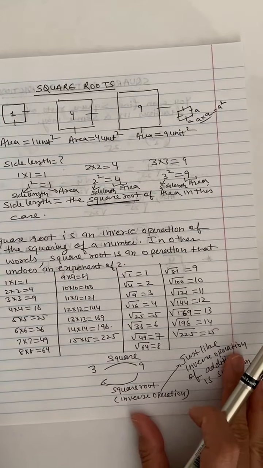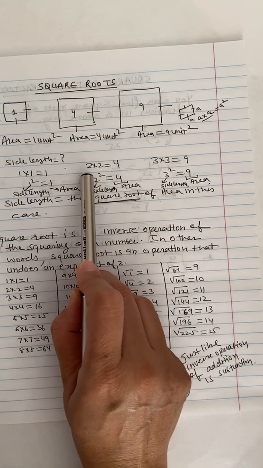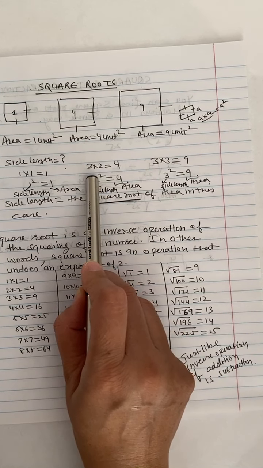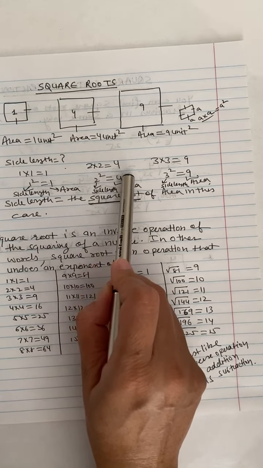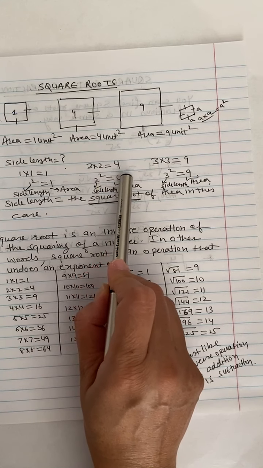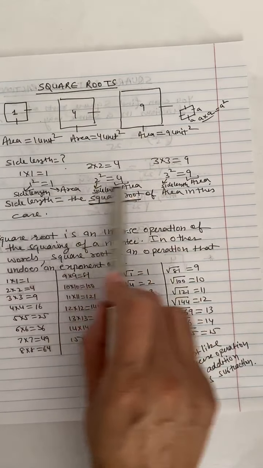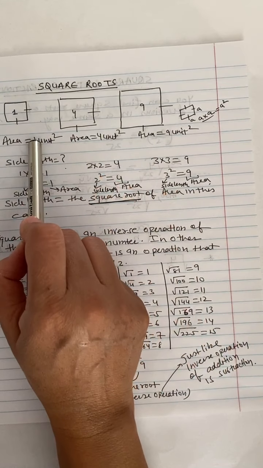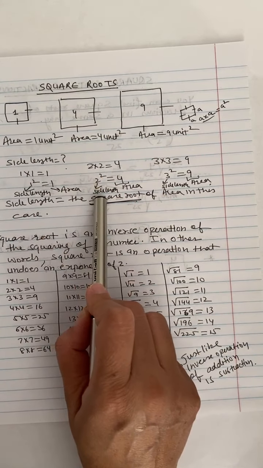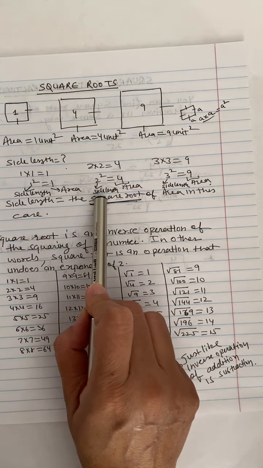Same for 4. This will be equal to 2 times 2. What number when you multiply by itself gives you 4? 2 times 2 is equal to 4, so 2 squared is equal to 4. And since we are talking about the side length of a square, it cannot be negative. I will also talk about that in a minute. But 2 squared is equal to 4. And then 3 times 3 is 9, which is also 3 squared is equal to 9.